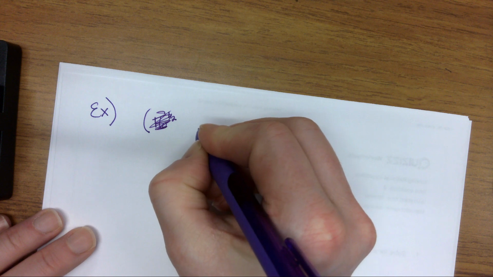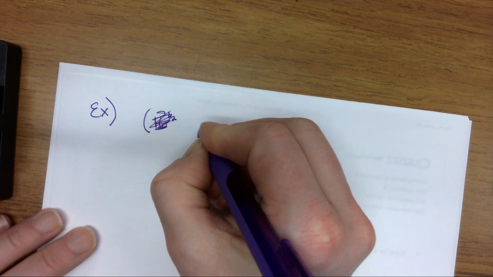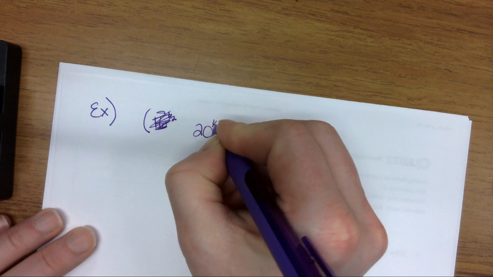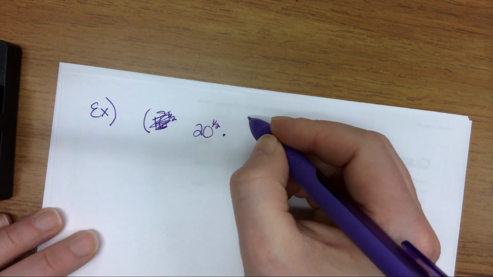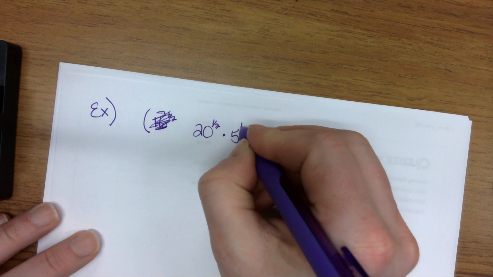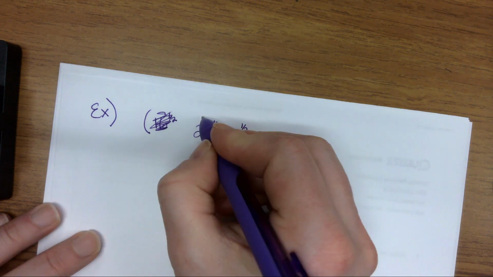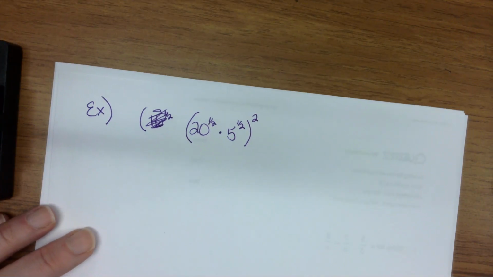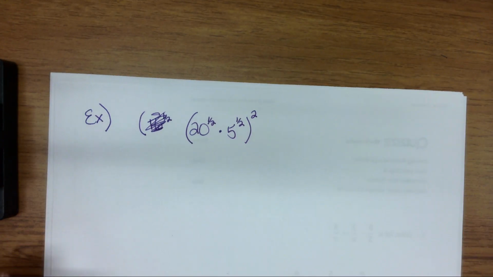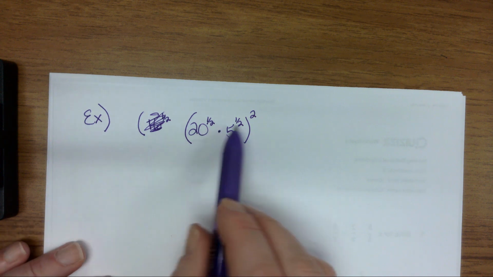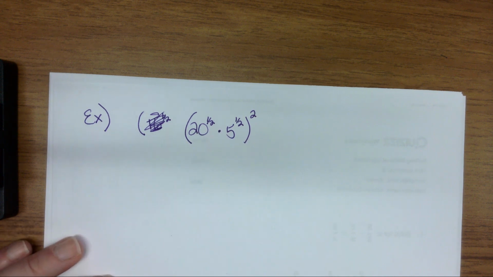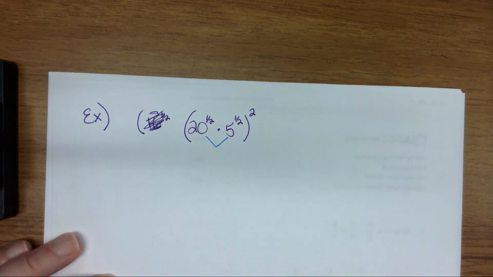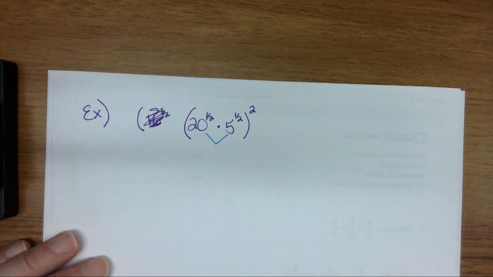Oh, here, I'm going to do a different one. What if I had like 20 to the 1/2 times 5 to the 1/2, squared. And so in this case, this is an example of I can use the rule where if these are the same exponents, I can put the bases together and raise them to the same exponents, because sometimes it's going to be easier to figure out.